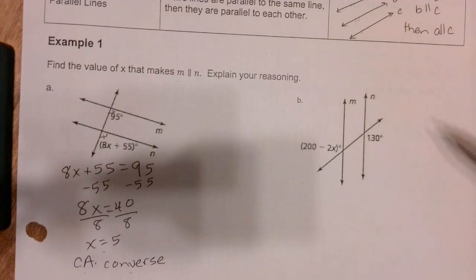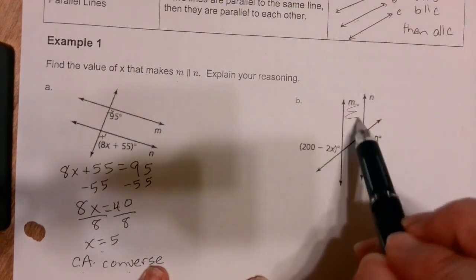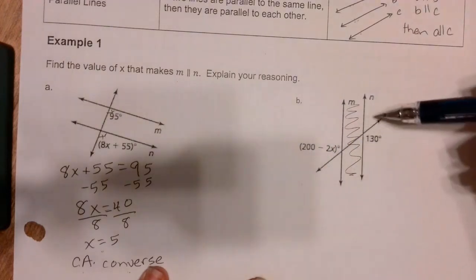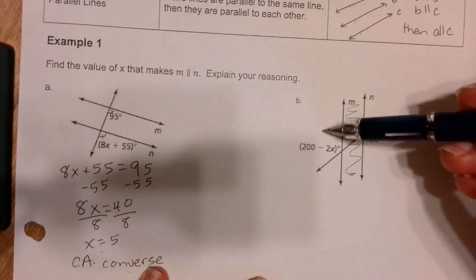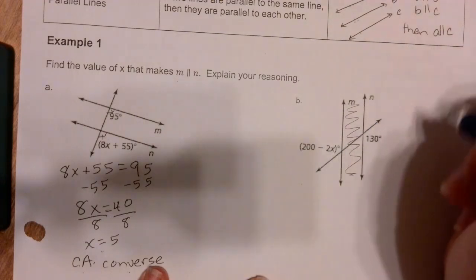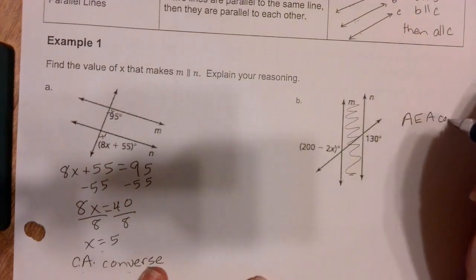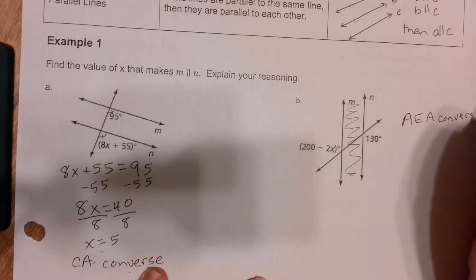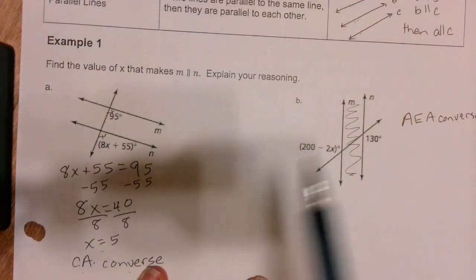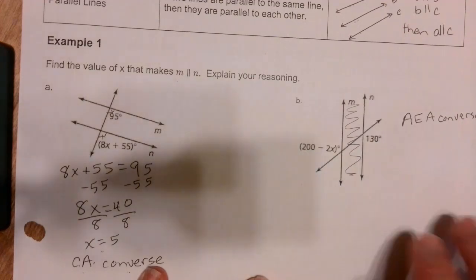Let's look at V. What are these angles? What's the vocab word? So here's the inside. So they're both exterior, and this is below the transversal. This one's above the transversal. So we're going to use the alternate exterior angle converse. And the alternate exterior angle converse says if these are equal, then the lines are parallel.